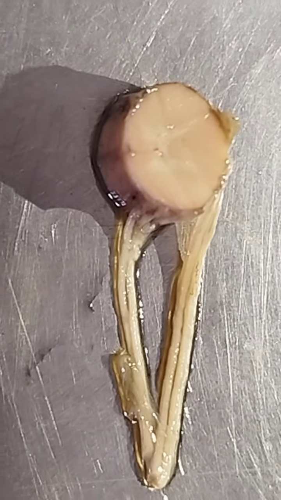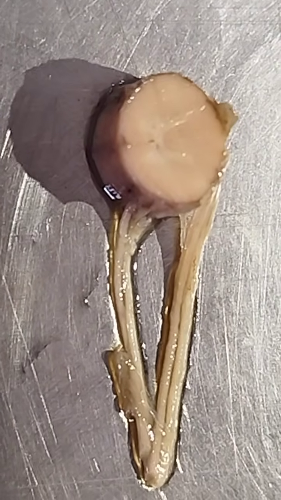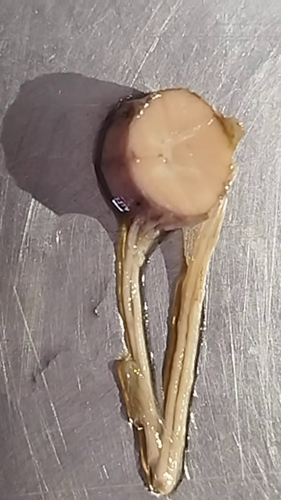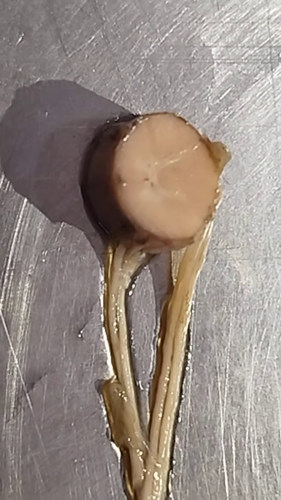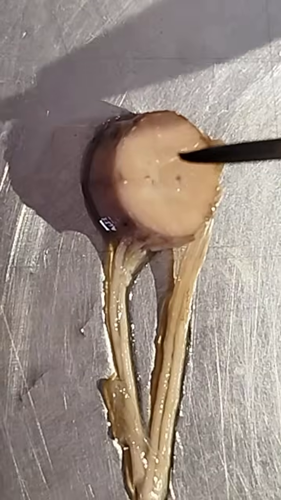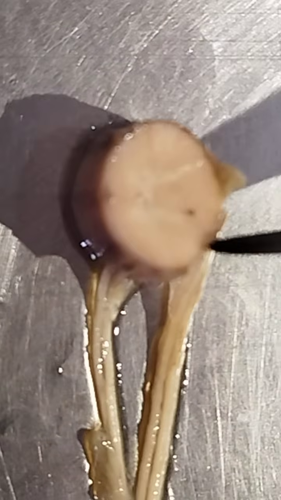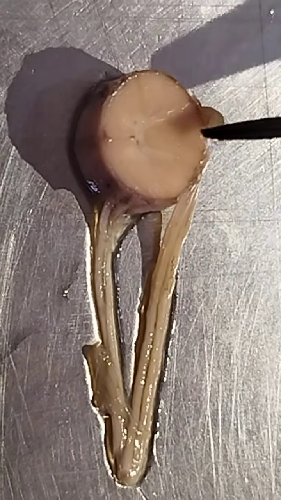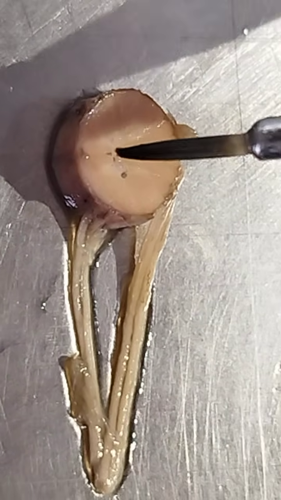Now the TS of the spinal cord. See how it looks when you take a section of the spinal cord from the cervical region, the thoracic region, and the lumbar region. So the arrangement of gray matter and white matter is there. In the spinal cord, gray matter is present centrally in an H-shaped arrangement, whereas the outside is the white matter. Centrally, gray matter is there.